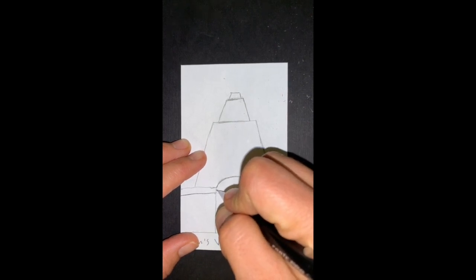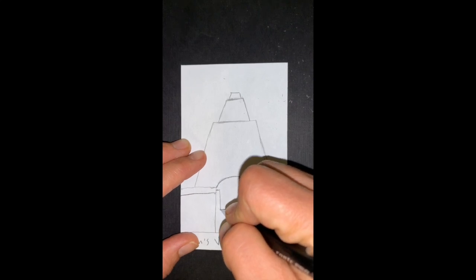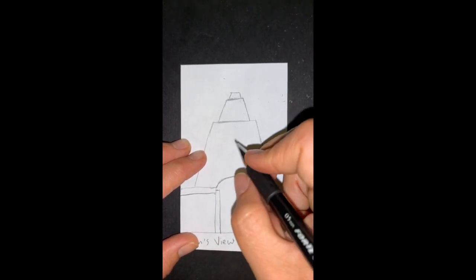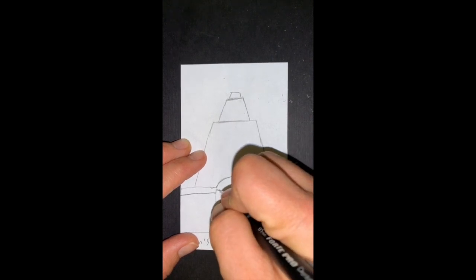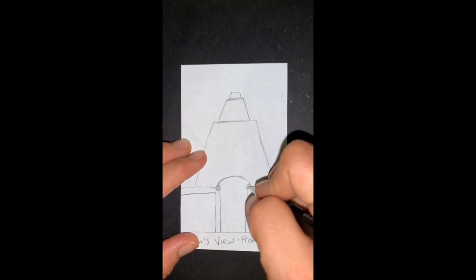And here, I'm just staggering it so that you can tell the difference between the border edge and the column. Then we'll have the tops of the columns, and they'll just be simplified from what they really are, because this is a small drawing. Just some oval shapes and some zigzags.